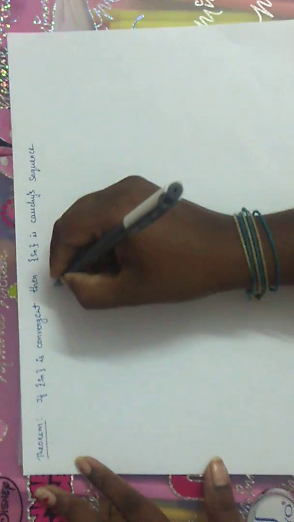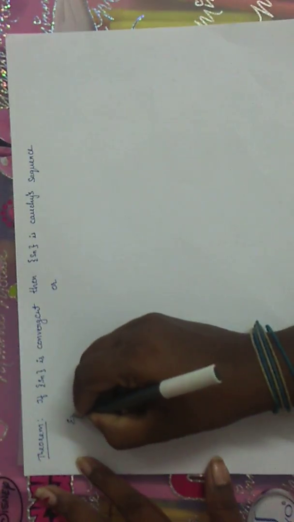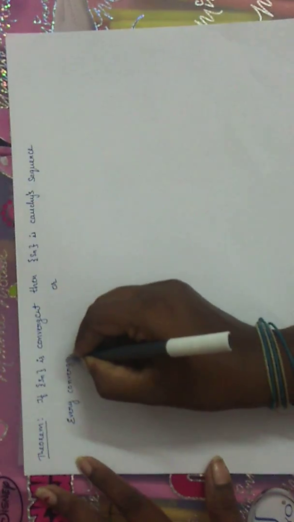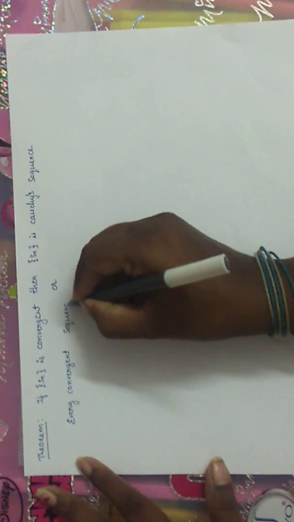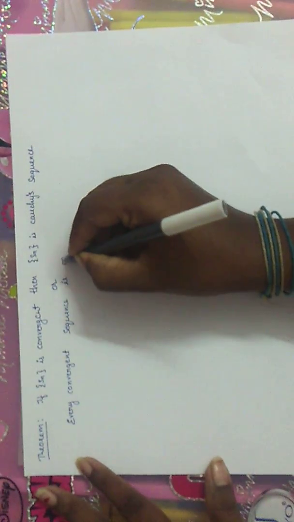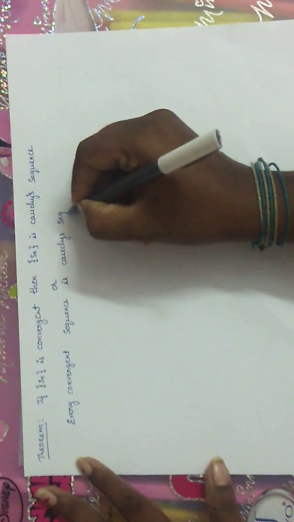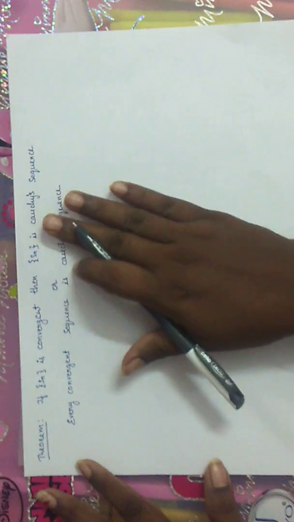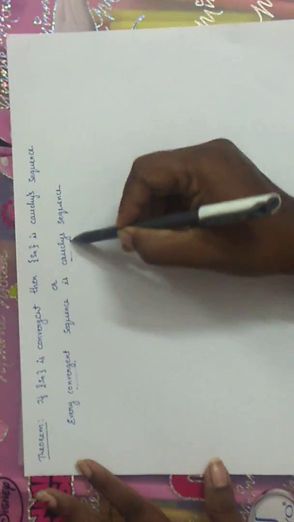The same statement we can write in another form, that is, every convergent sequence is a Cauchy sequence. So what I am going to prove is, I will take one convergent sequence and I will prove it is a Cauchy sequence. Before going to this, we have to know what is a convergent sequence and what is a Cauchy sequence.